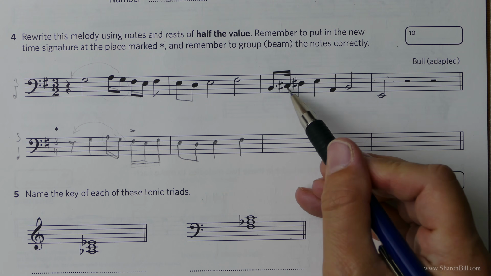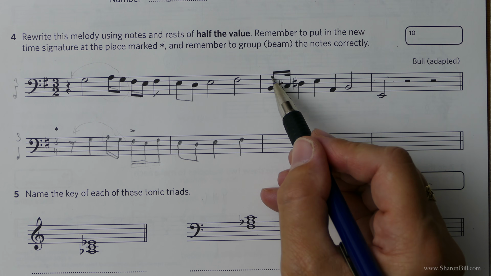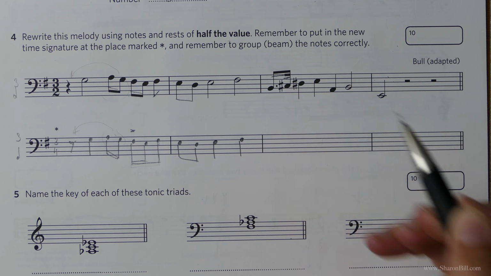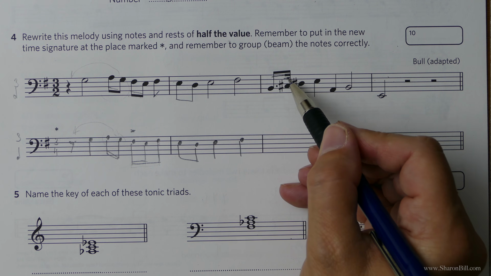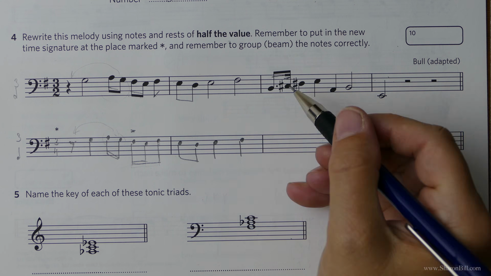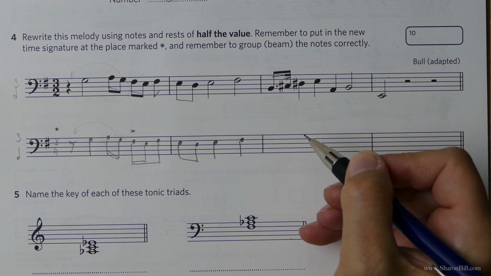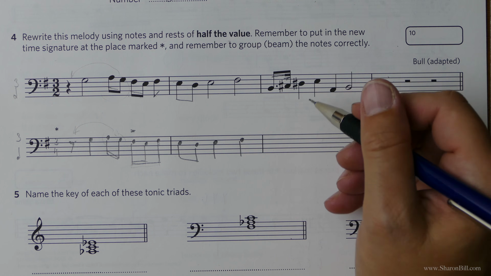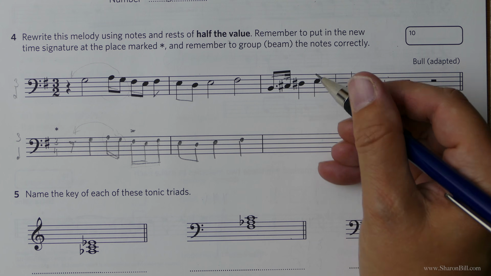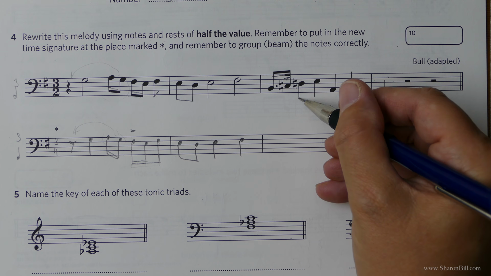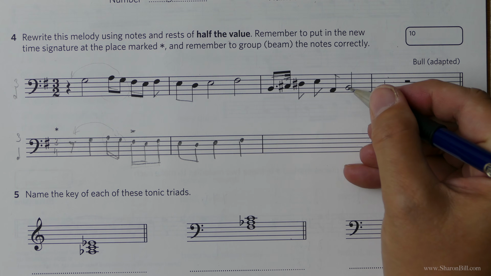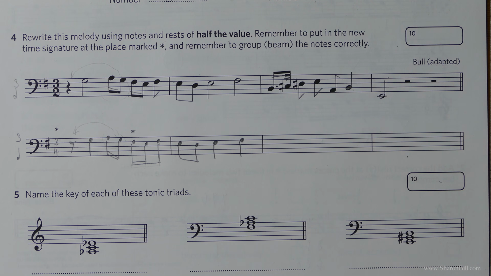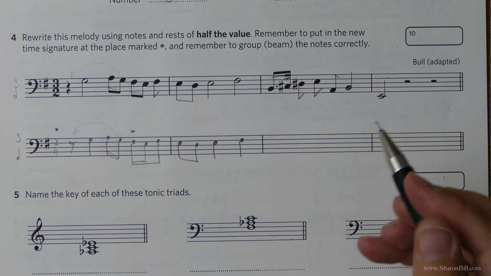Now here, to halve these, what we're going to have to do is add extra beams to show that they are now semiquavers and demi-semis, or 16th and 32nd notes there. So let's just carry on and we'll worry about beaming them in a moment. That's a crotchet, so that will become a quaver or an eighth note. Same there, and then what we'll do here is we'll just colour that one in to make it into a crotchet or a quarter note.